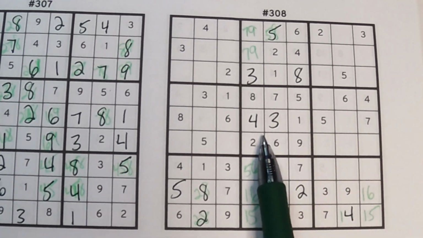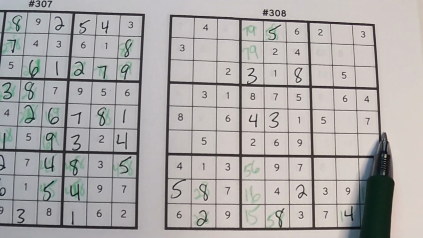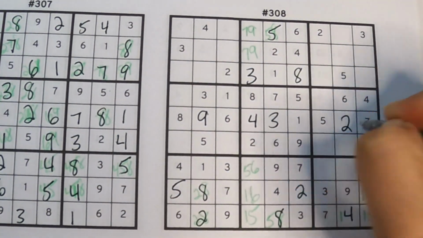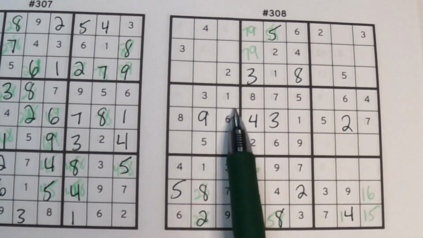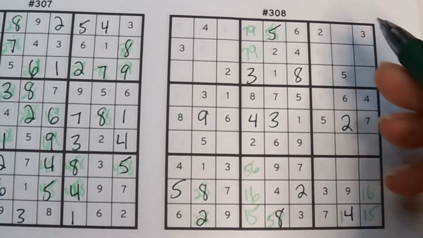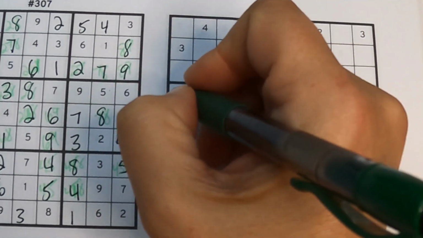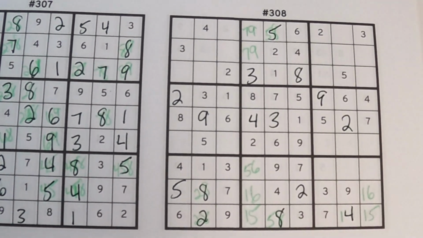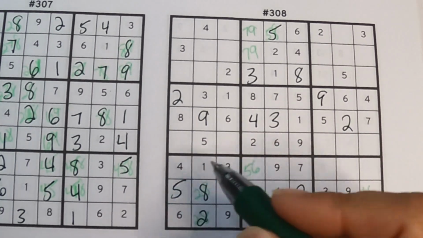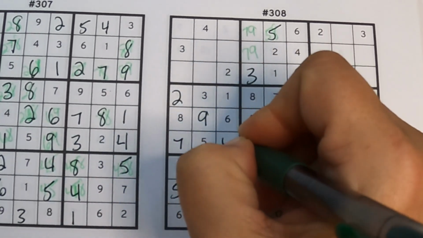For this row, we're missing 2 and 9. We've got a 2 here, so 9, 2. For this row, we're missing 2 and 9. With that 2 makes this our 9, 2. For this box now, we're missing 4 and 7. We've got a 4 here, so 7, 4.